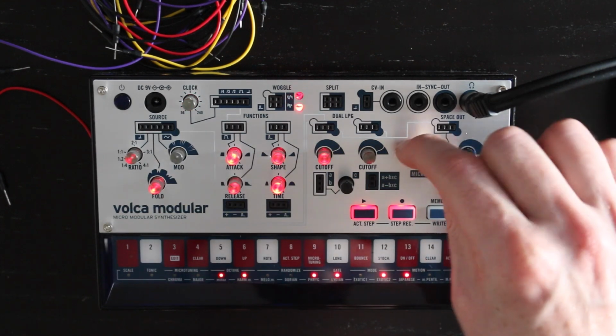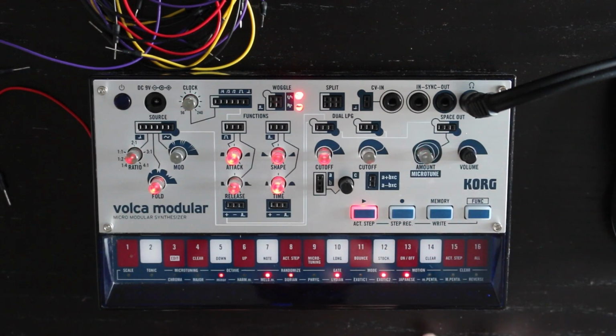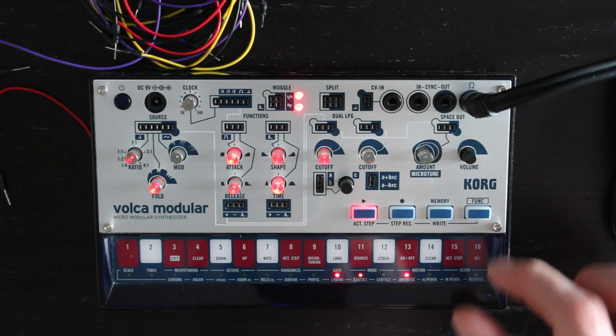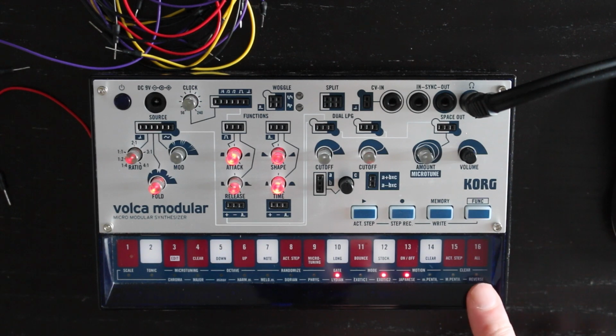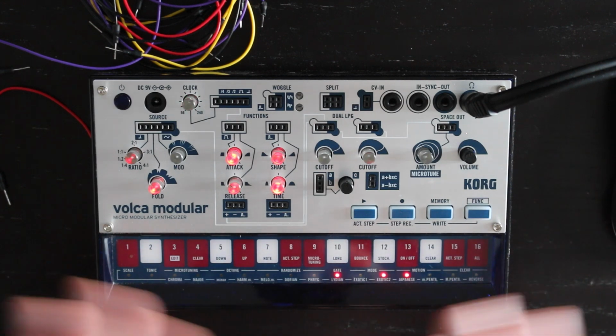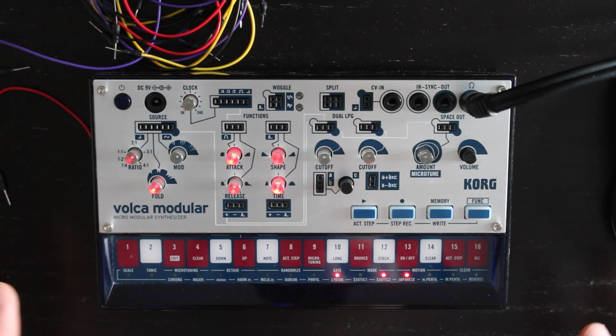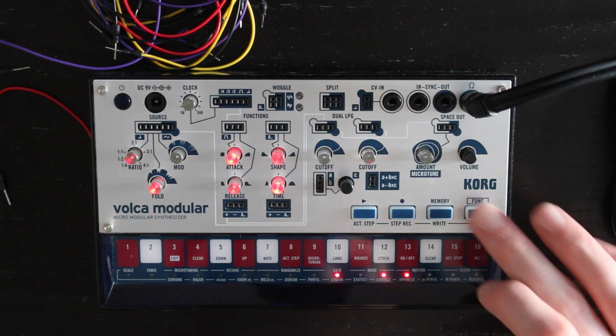record any movements you make. So you can hear there I've just recorded the space effect. So that's pretty useful. And you can then clear out any active step settings you've got, or just all settings, which will just clear and reset the entire sequence so you can start from scratch.